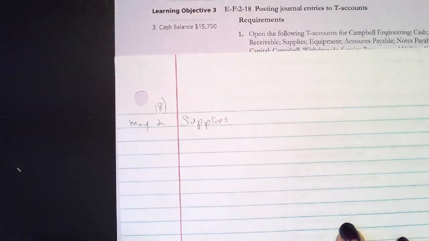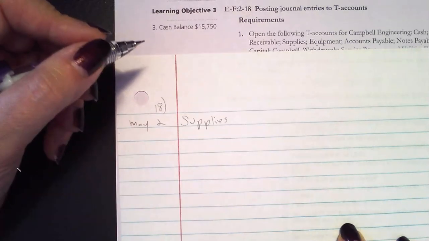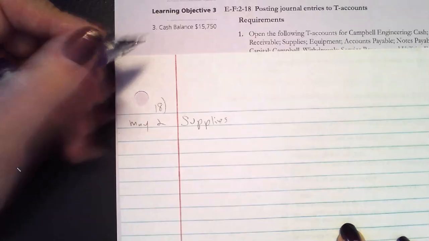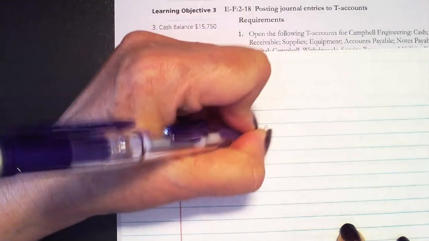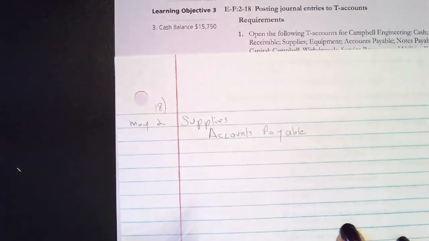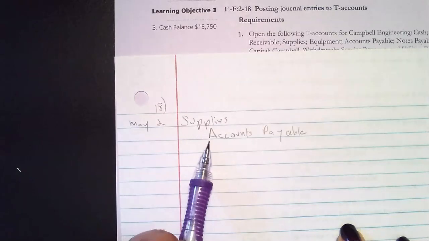I purchased them on account. Because I purchased them, I'm going to pay later. So this would be accounts payable. Accounts payable is a liability. Liabilities increase on the right. So I will indent 3 to 5 spaces and put my liability accounts payable on the next line. So I'm going to say accounts payable. It's indented about, I did this about 4 spaces.